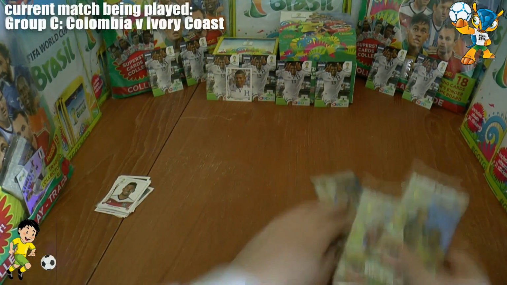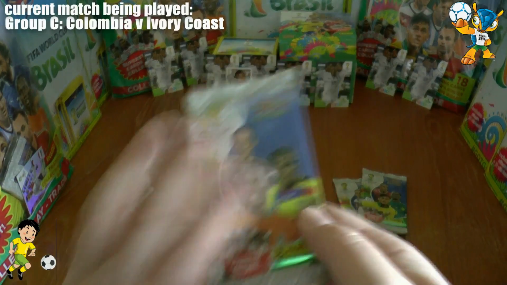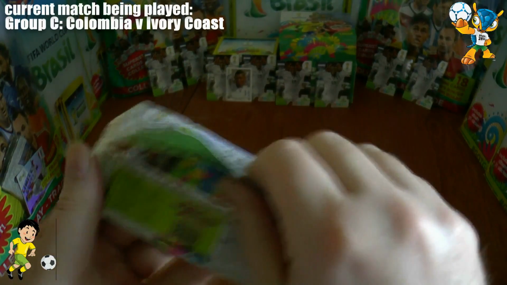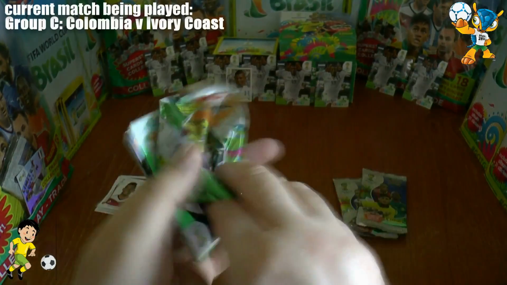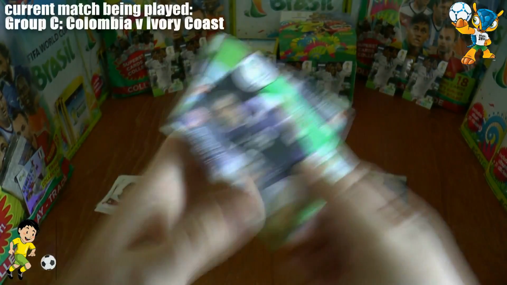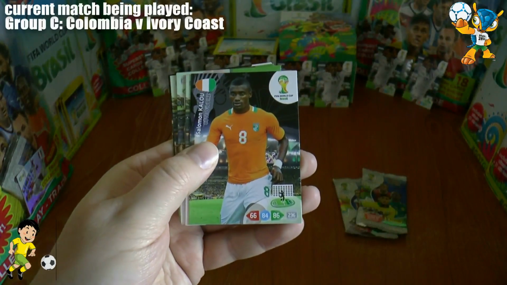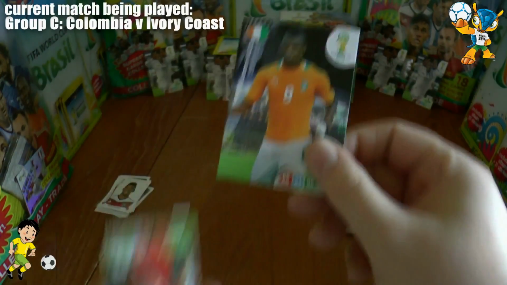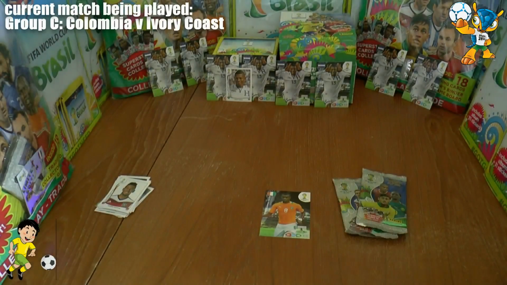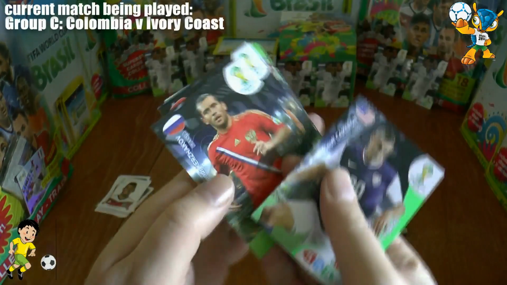Let's move on to the second half, where we open the Adrenaline XL trading cards for the World Cup collection and see if anyone can break the deadlock. So we have Cameroon, and Salomon Kalou has given the Ivory Coast the lead. Colombia 0, the Ivory Coast 1.